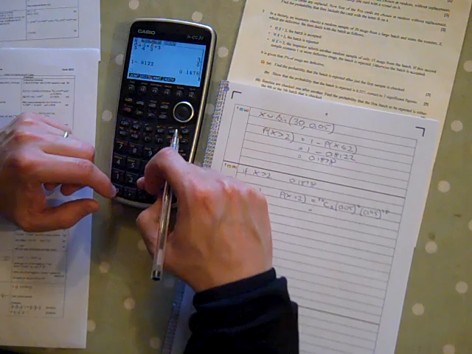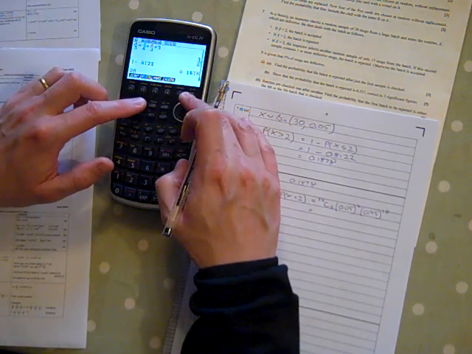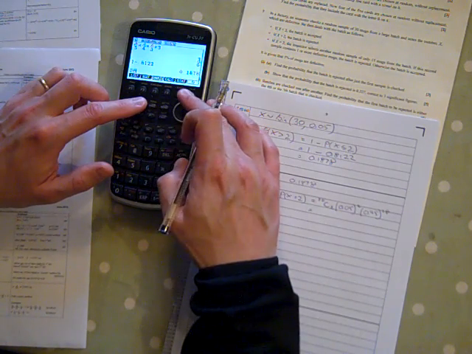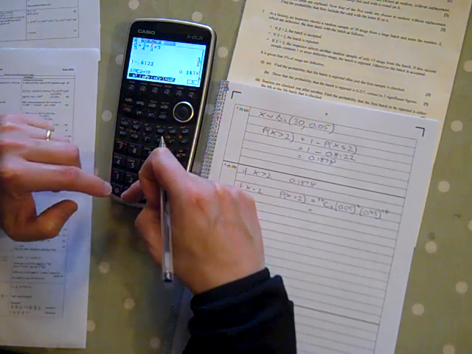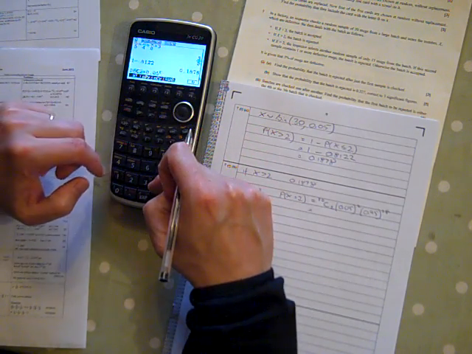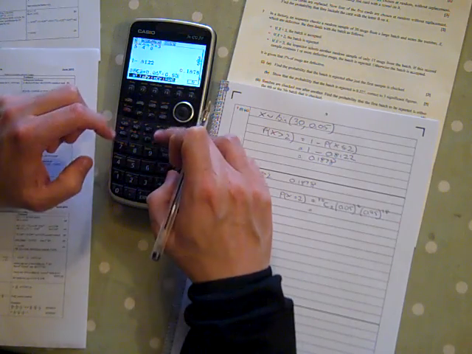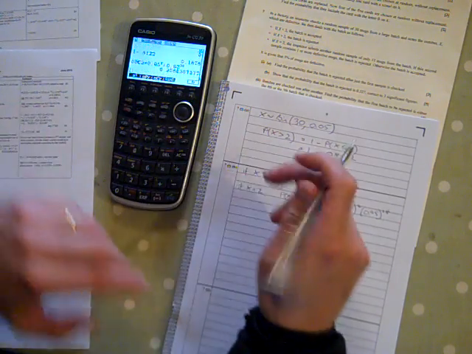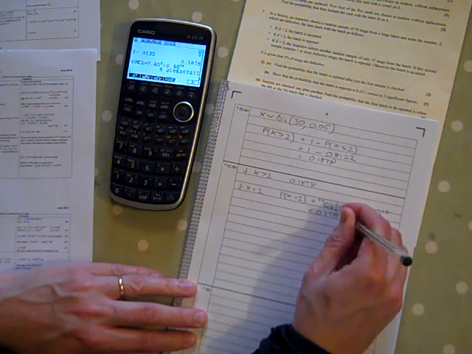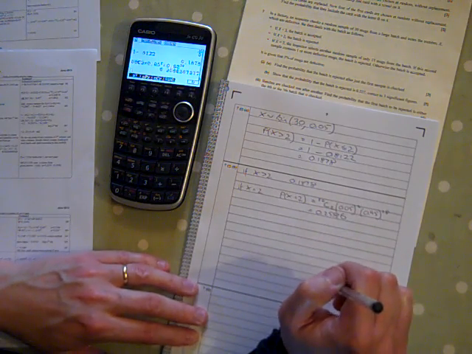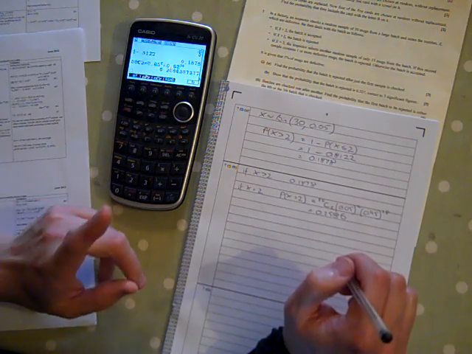That gives us 0.2586 as that probability.